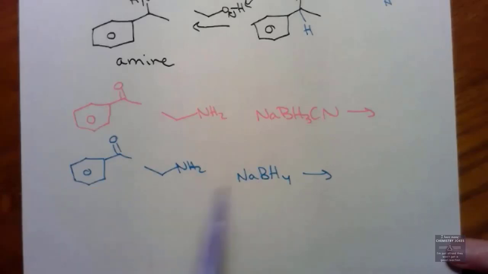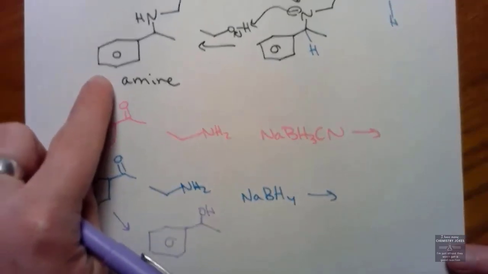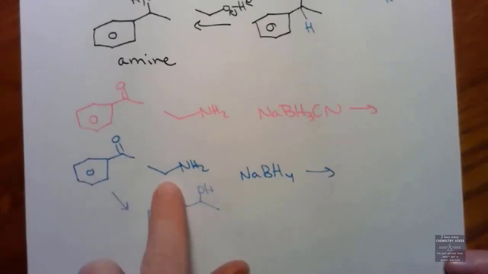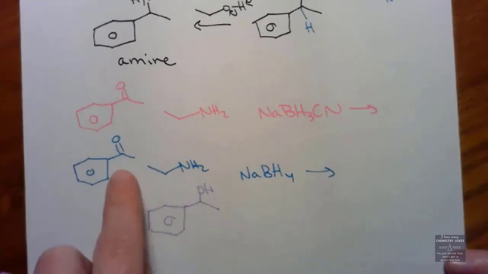If you add all of this in solution together, sodium borohydride will reduce your ketone to an alcohol, and an alcohol plus an amine does not make an imine. It will not yield the amine product you were aiming at up here. You get an alcohol and an amine that are unreactive with each other, because sodium borohydride is so good at reducing ketones that it cannot wait around for the imine to form.